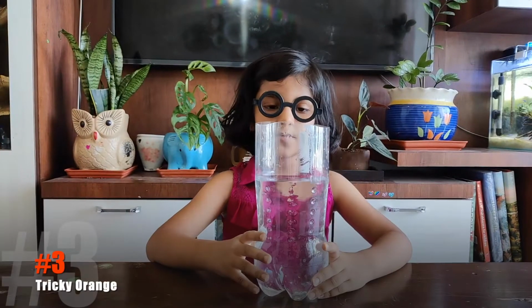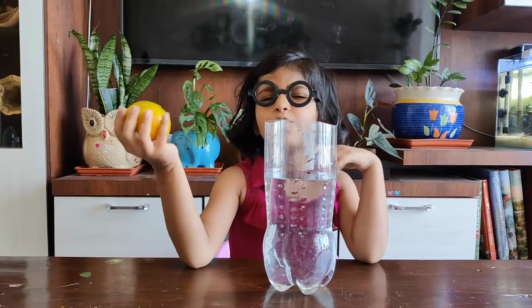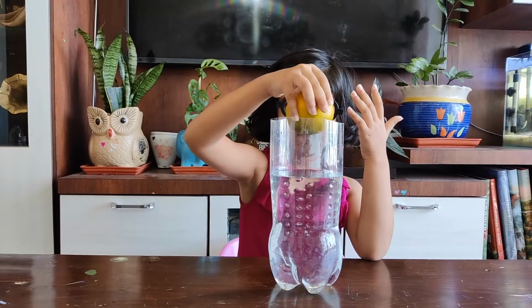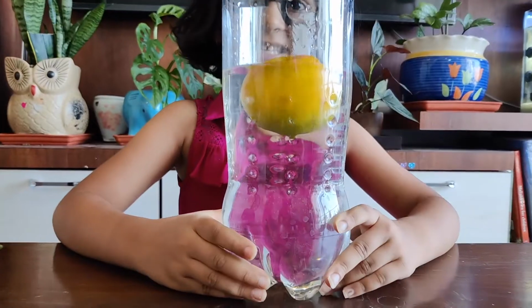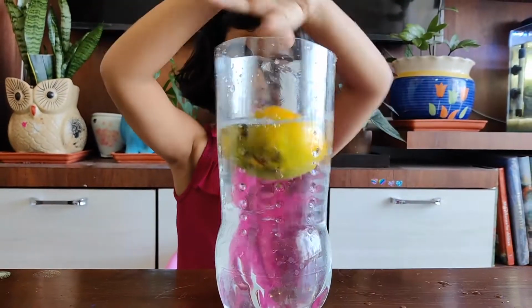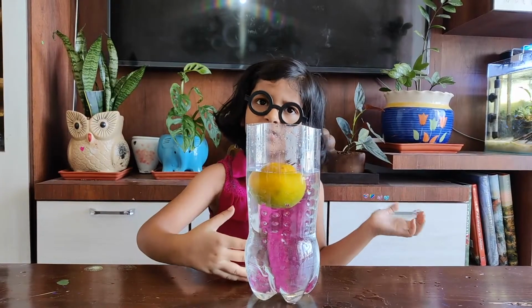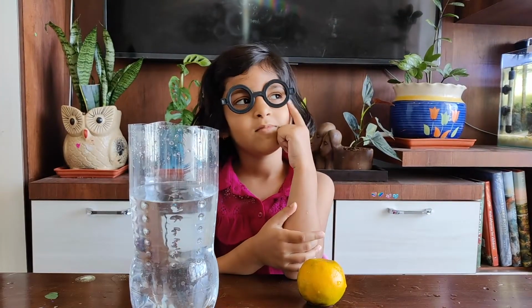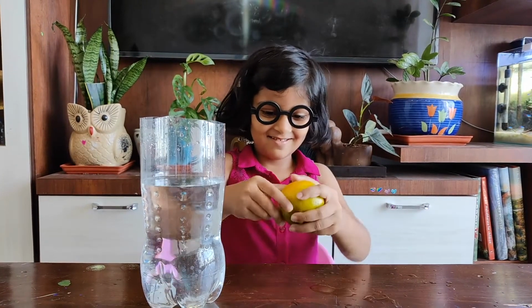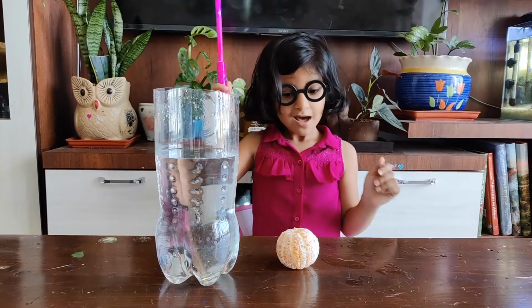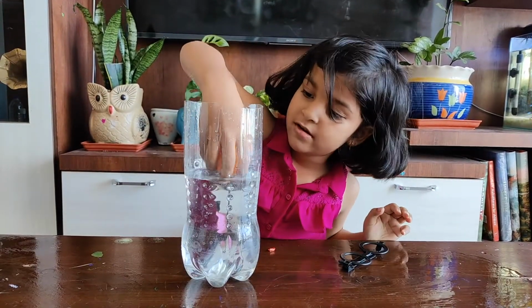For the third experiment, we need a jar. Now we need an orange. Do you think this will float or sink? It floats. Now what can we do to make it sink? Let's see. Let's peel it. Now let's put it in water.